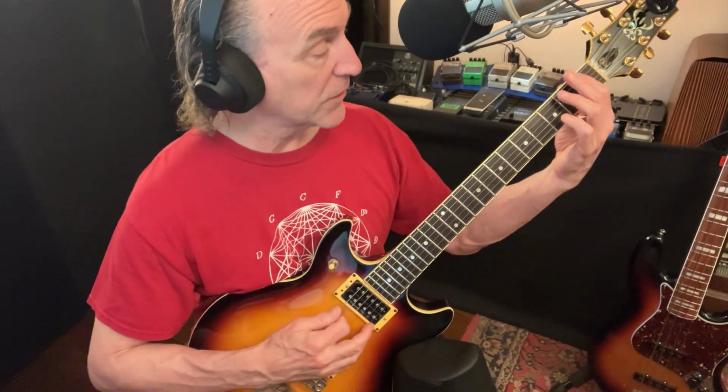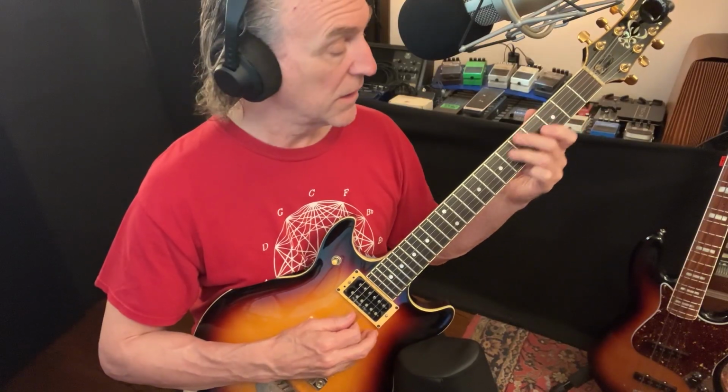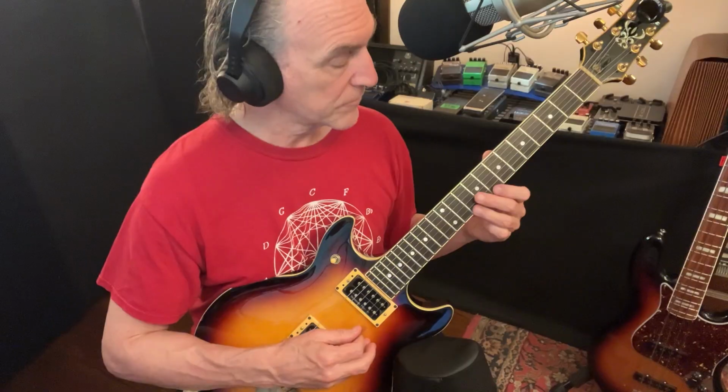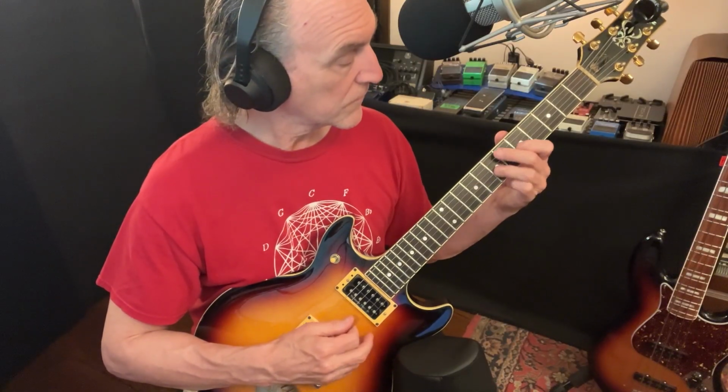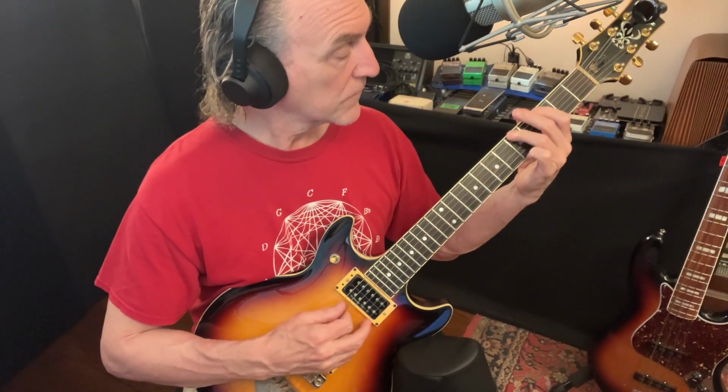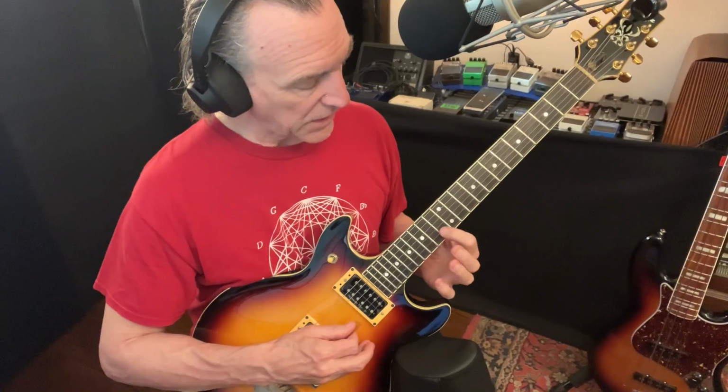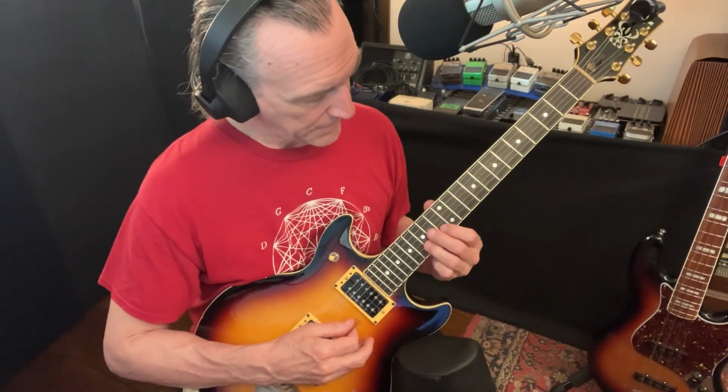And then the same thing happens for the D minor. So D minor, F, G, A, C, D. So if you go up to here, C, D, F, G, A, you can also do it there. So there's a whole another one there.